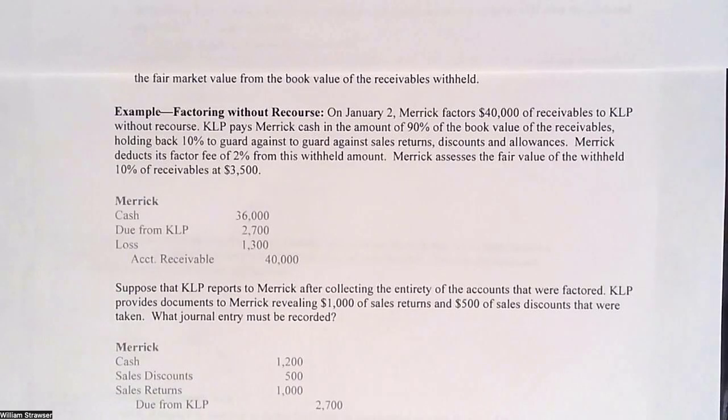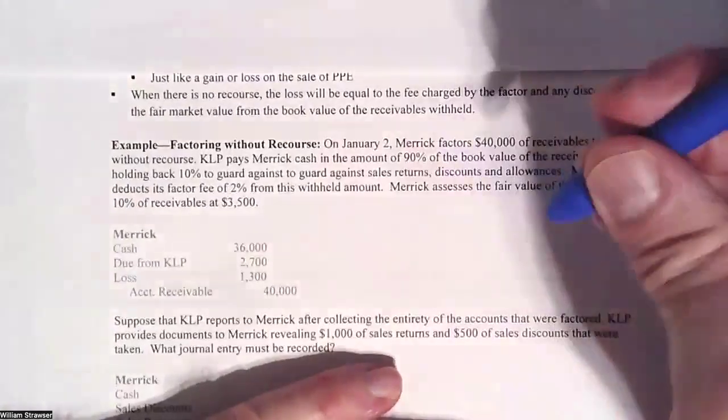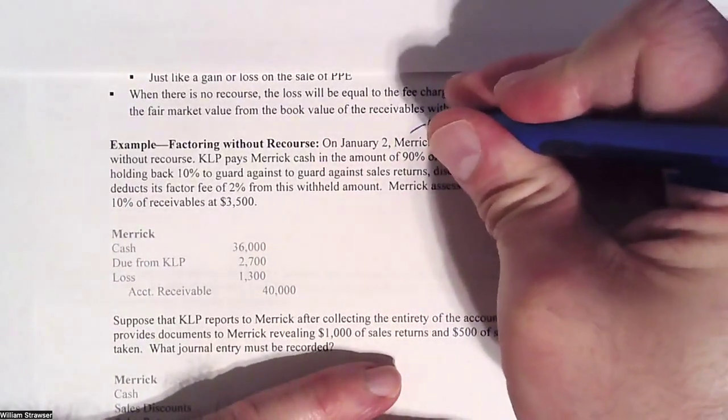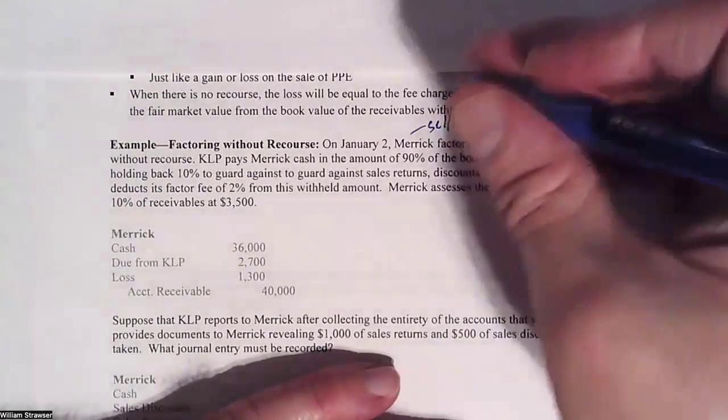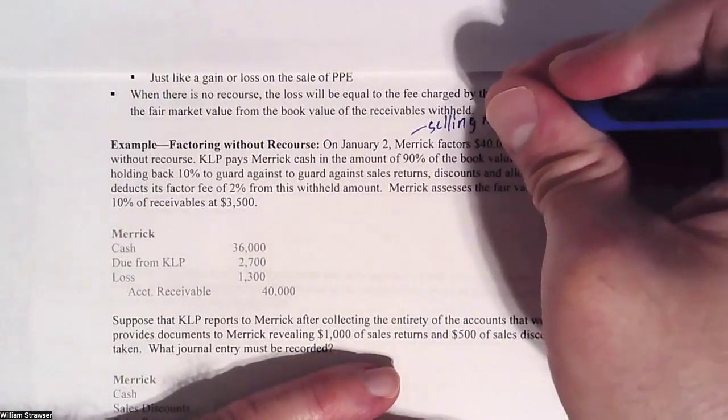All right, so we're going to use this as an example, to try to tie some of these terms that we just talked about into a problem. So we have a company, Merrick, and Merrick is the one who is selling. So they are factoring to a factor. I know it's kind of weird, the verb to the noun, right? But they are selling receivables, Merrick is.